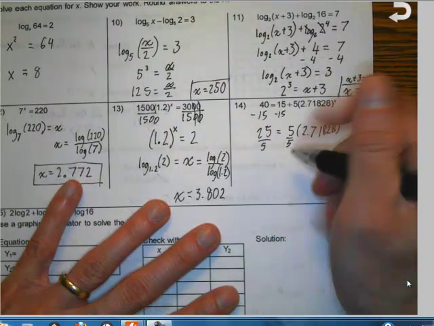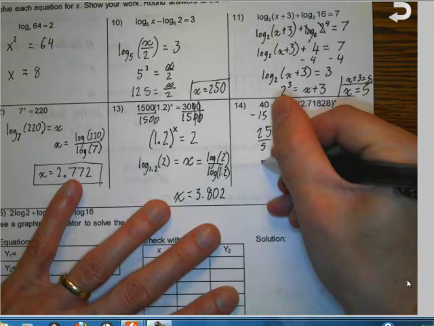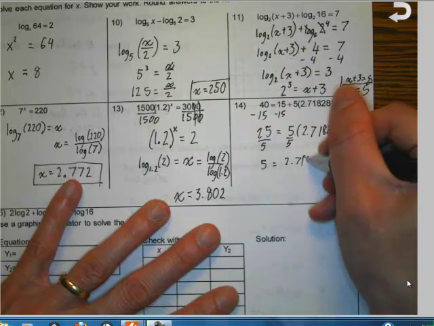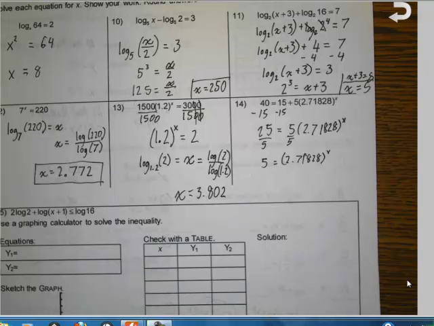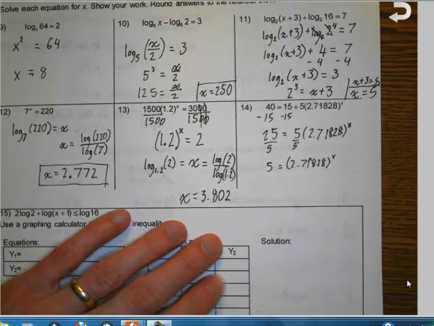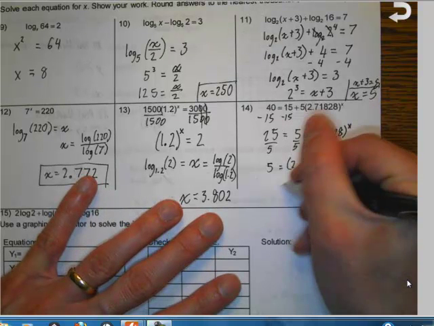So you couldn't add 15 to 5 and then divide it by 5? No, because what comes first in the order of operations? Multiplication or addition? Correct. So 5 is equal to 2.71828 to the x. What's our base? 2 point and all that. What's our exponent? X, and our term is 5.